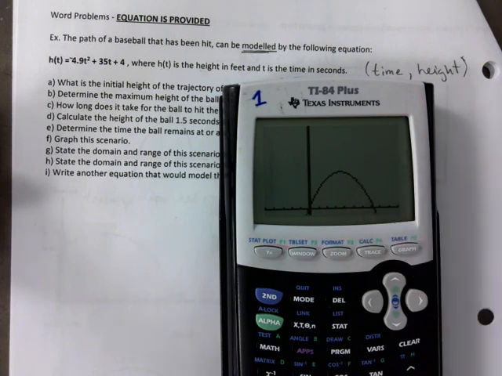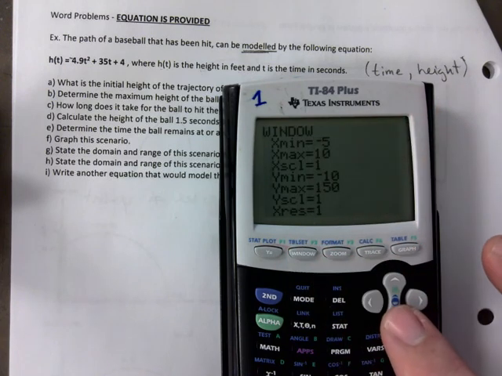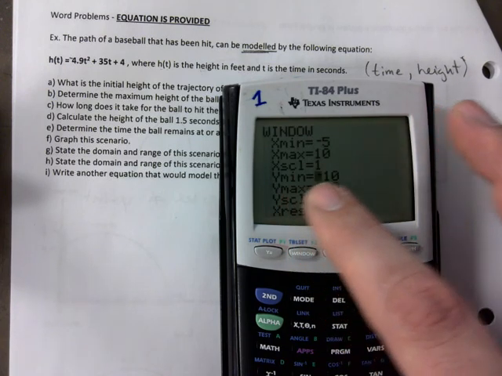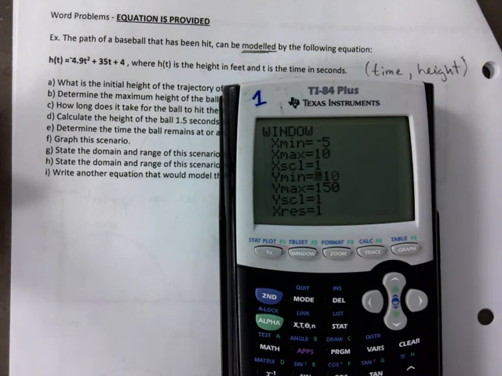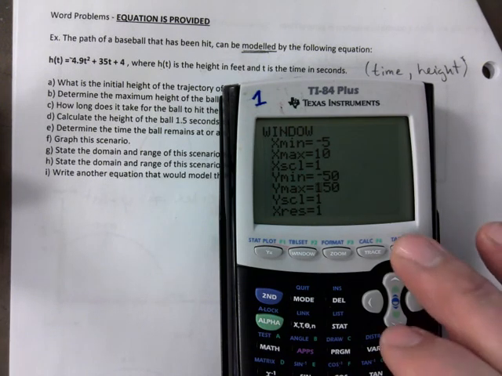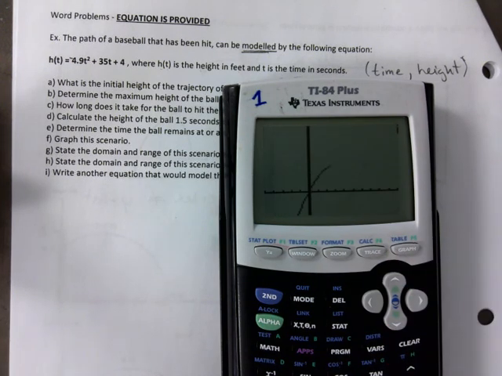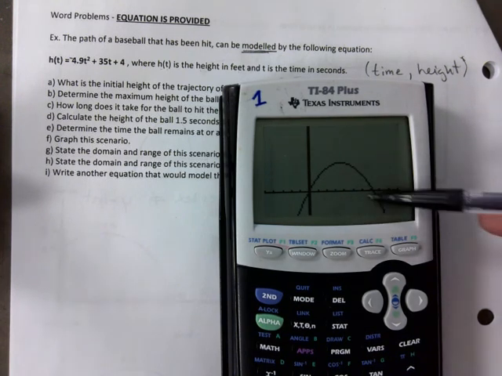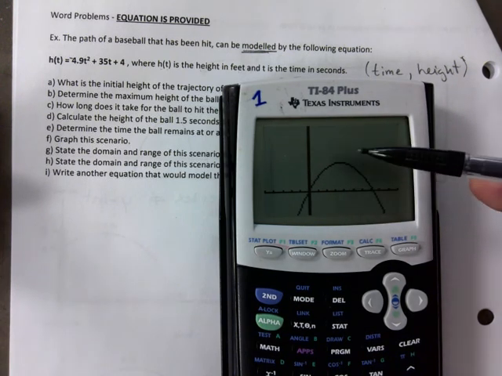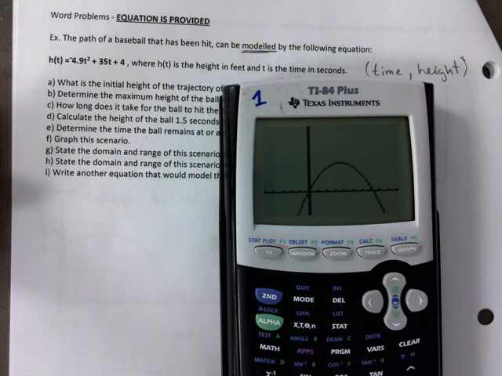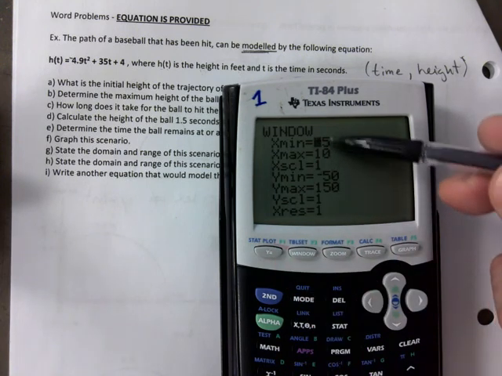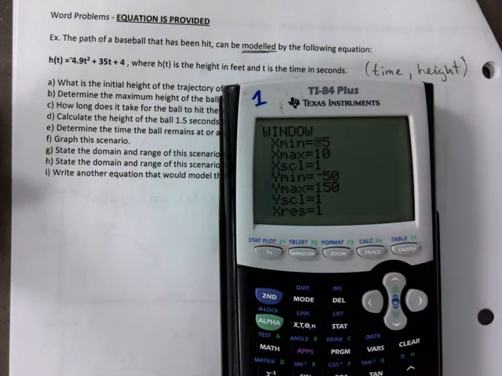As soon as you try to find second trace, it's going to block, so we need to fix that. For y min, I would go -50 or something like that. I know it's frustrating, but you need to leave yourself enough space down here so you're not blocking your graph when you're trying to find things. So look at my window, copy this real quick before I start, if you want the exact same window as I have.